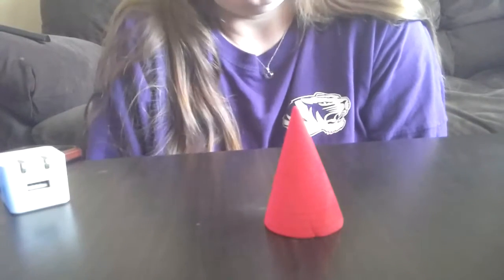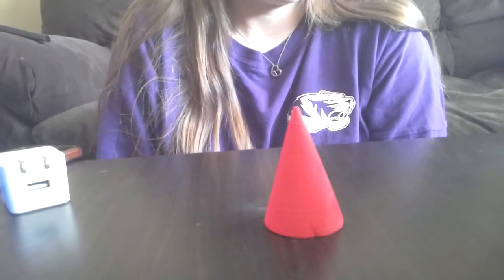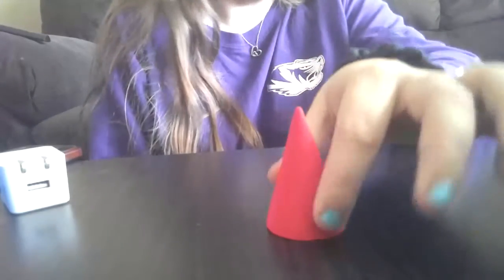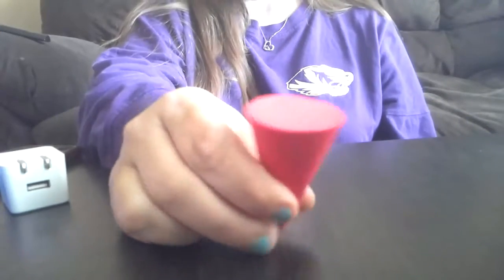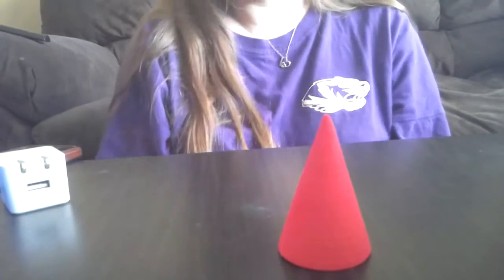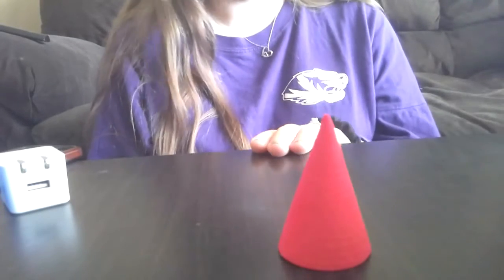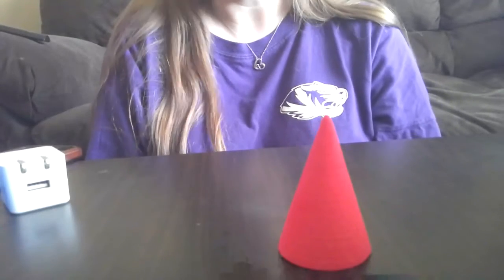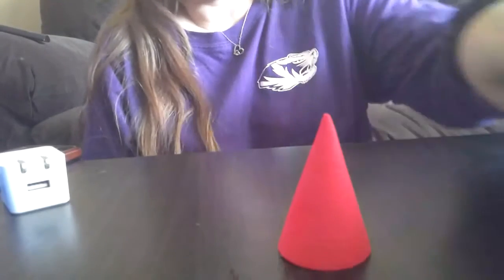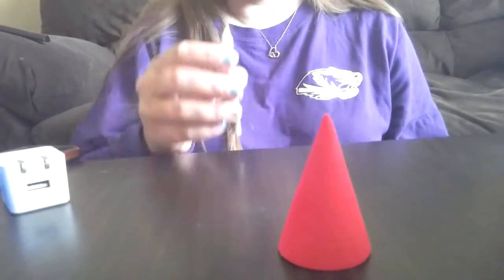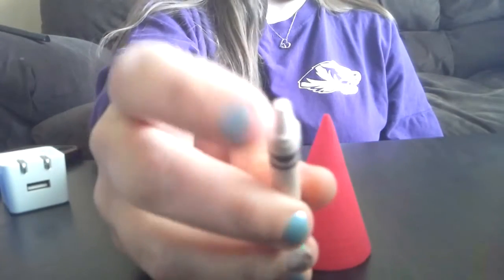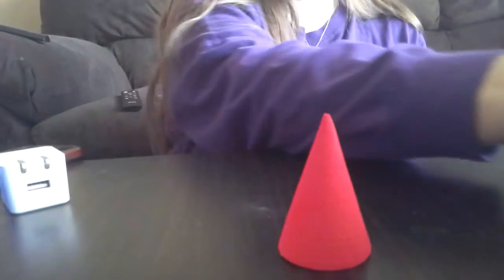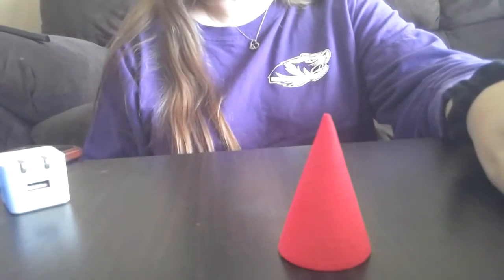What does a cone look like to you? A party hat. It does look like a party hat. And you know what it looks like to me? An ice cream cone. So a cone can be like a party hat or an ice cream cone or a traffic cone. You know, sometimes when you're driving and you see those big orange cones on the side of the road, it might be like that. What else could be a cone? How about the tip of the crown, the part of the crown that you ride with? It could be a cone.